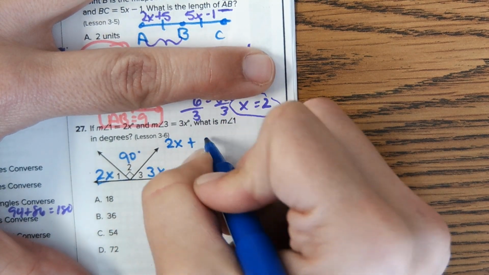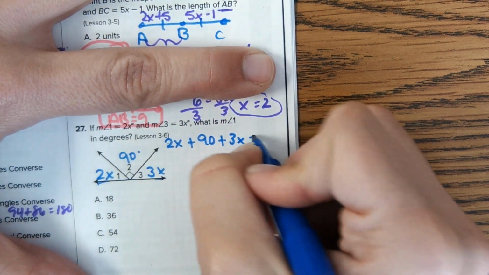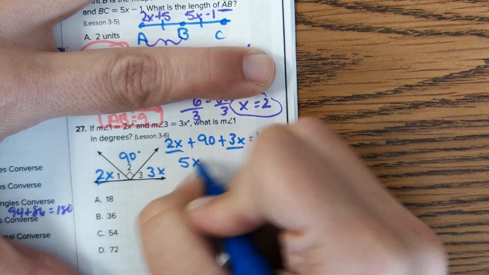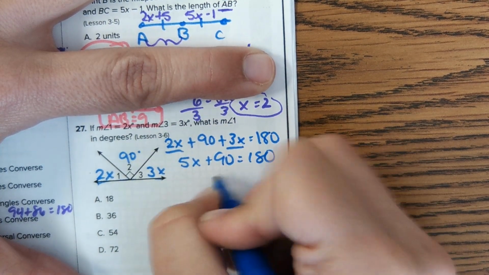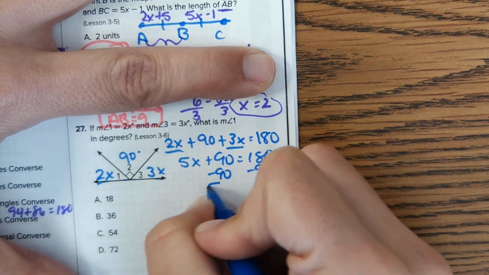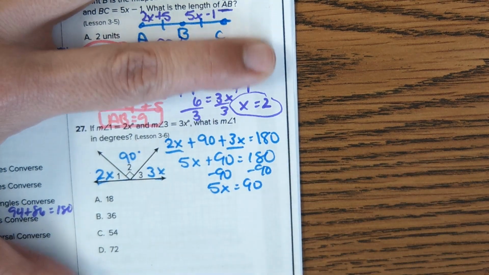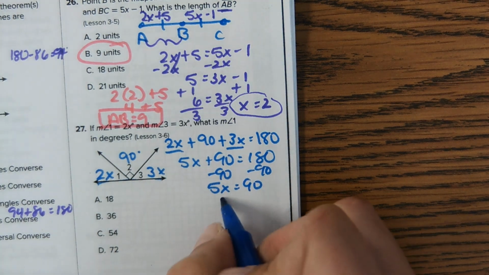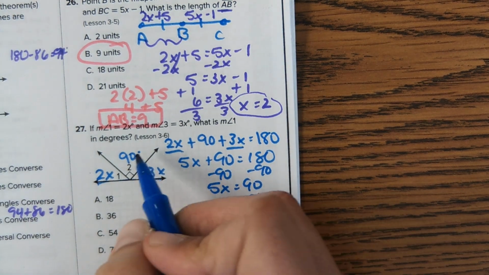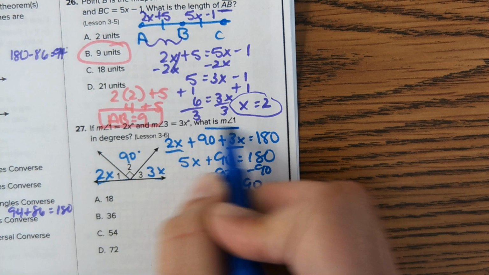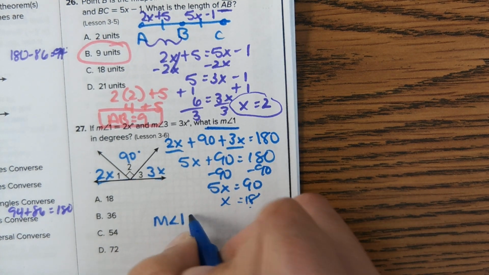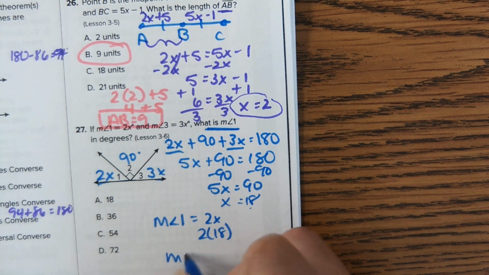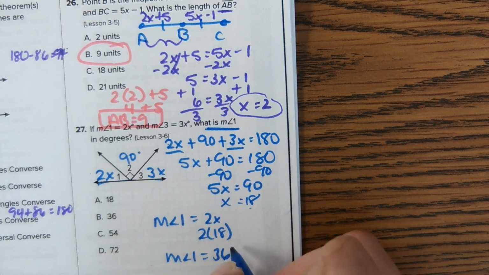So 2x plus 90 plus 3x equals 180 degrees. Combine your like terms. And x equals 18. Then again, it's not asking for x, it's asking for measure of angle 1. Measure of angle 1 is 2x, so it'd be 2 times 18. Measure of angle 1 is 36 degrees.